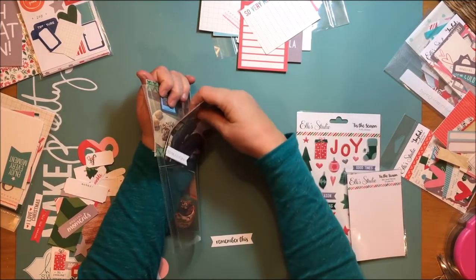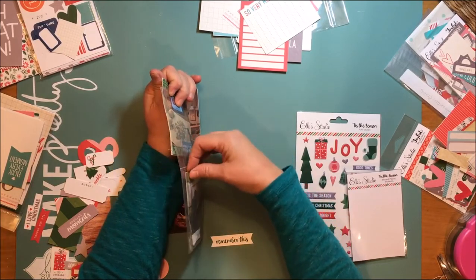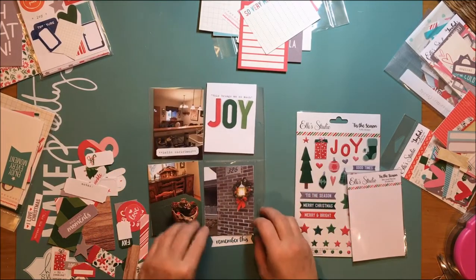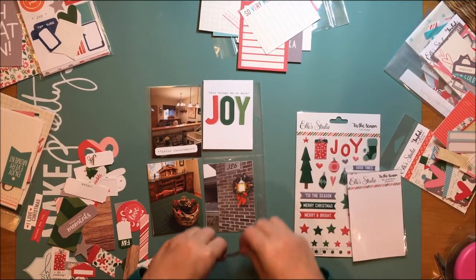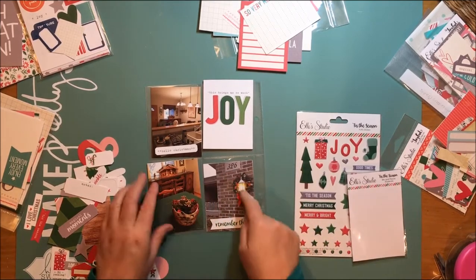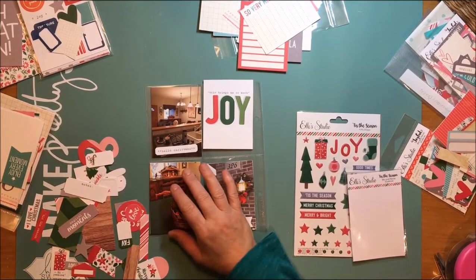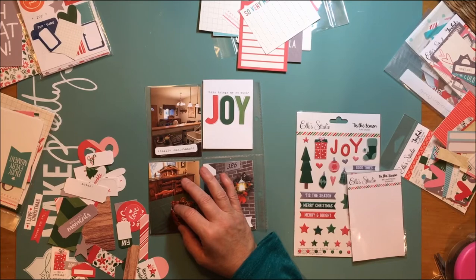Okay, so I think this is what I'm going to do, is I'm going to put these in here. When you do this, you obviously want to do it with the pieces in the pockets so that you get it in the right spot. So I'm just going to pop this down here because this is a more blank space in the whole theme here. All right, let me see if I can find my white letters.